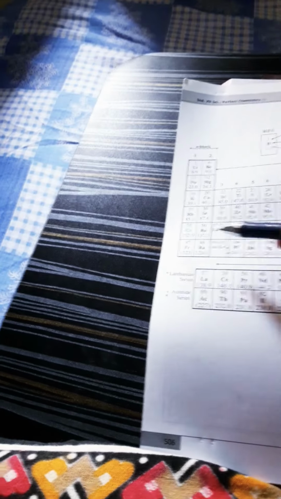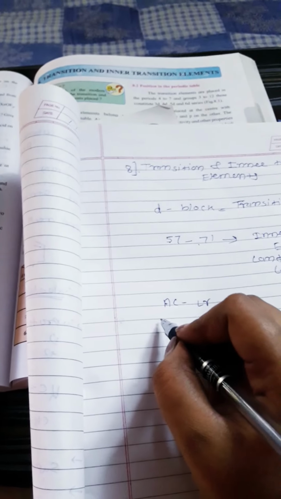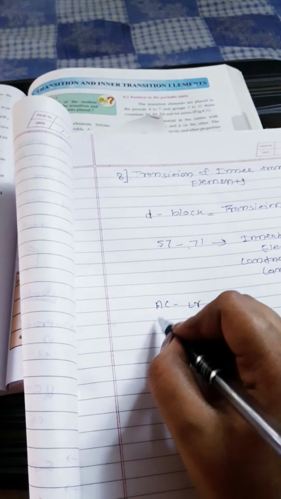Now look here. Below that lanthanoid series, there is the presence of Ac and Lr. Actinium to Lr, and the atomic number is from 89 to 103. This series is called the actinoid series. So the D block, from the third group to the 12th group, is called the D block element, also called transition element.